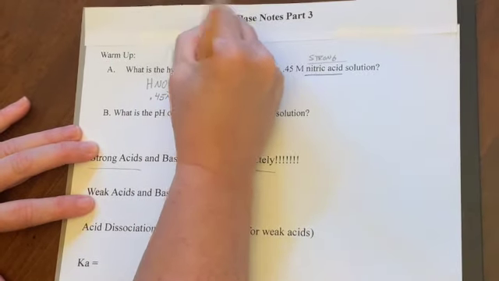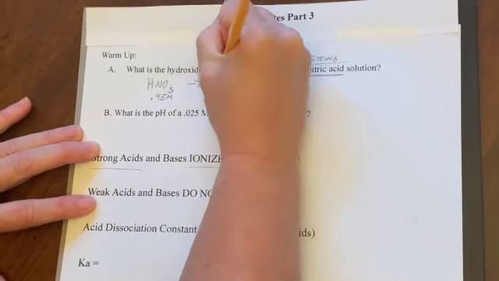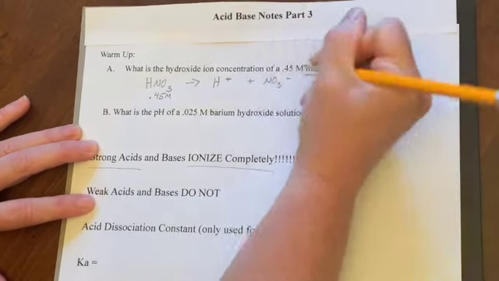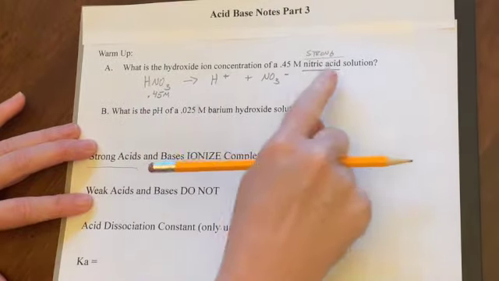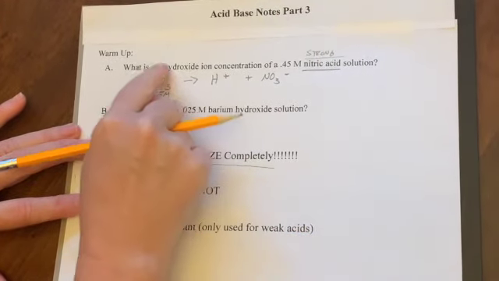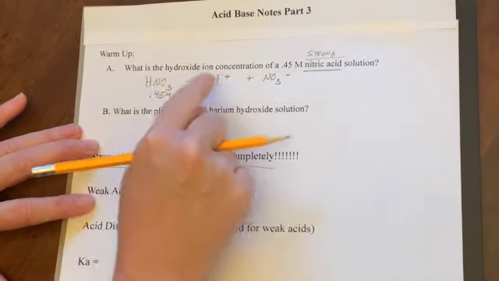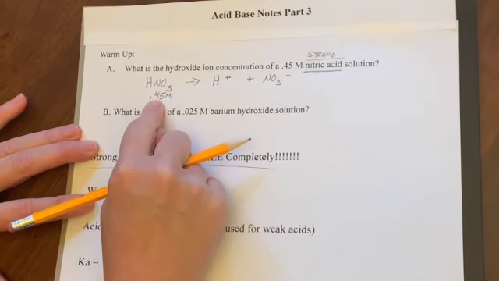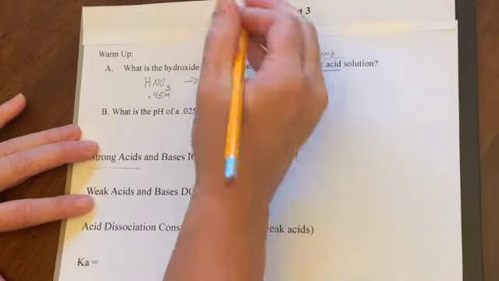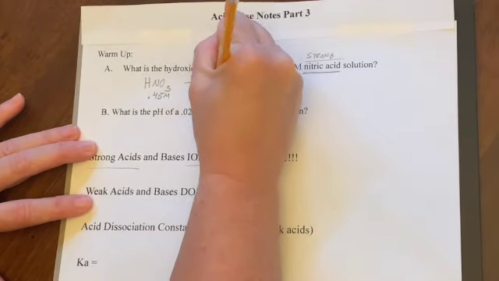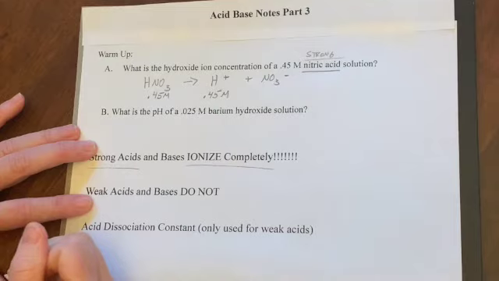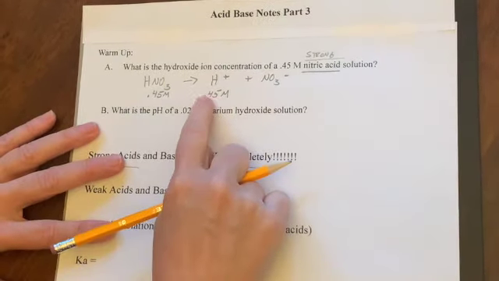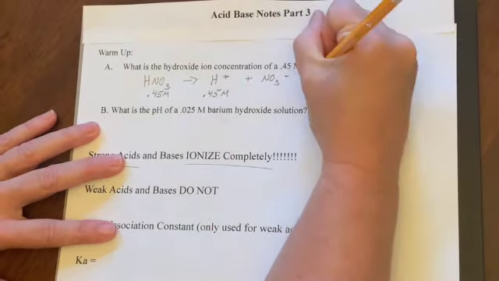Now let's break this up in water, and it's going to break up into H plus and NO3 minus. It's going to ionize completely. So that means for every one HNO3, we will get one H plus. Or in our case, for every 0.45 molar HNO3, we will get 0.45 molar H plus.